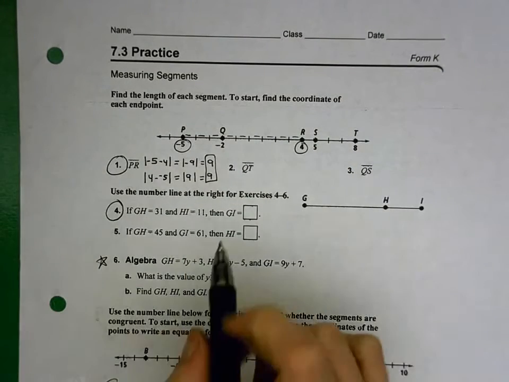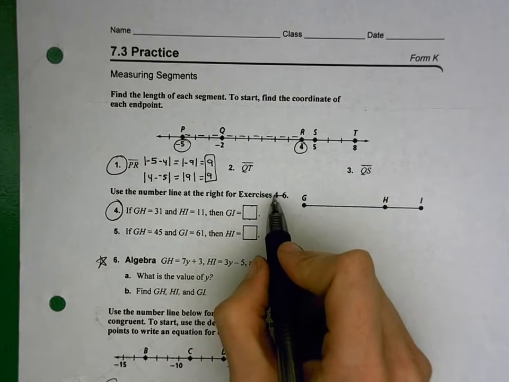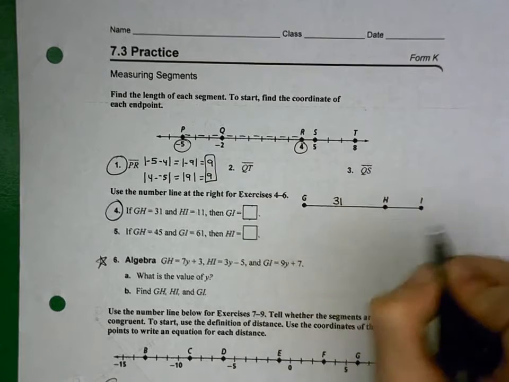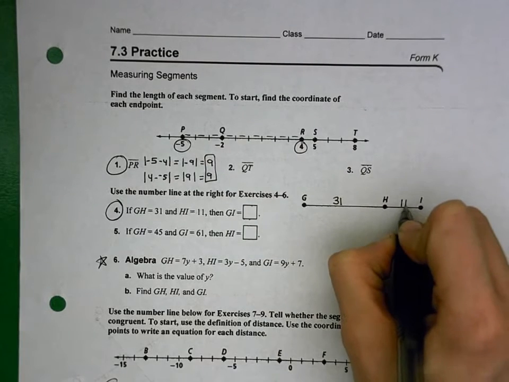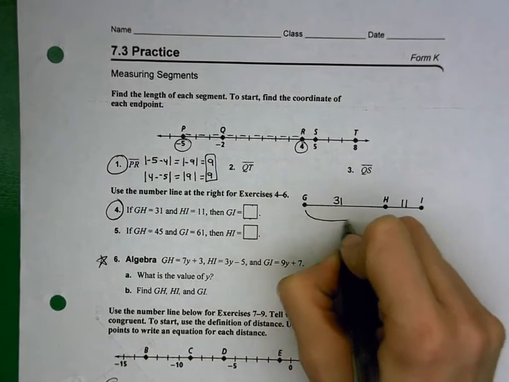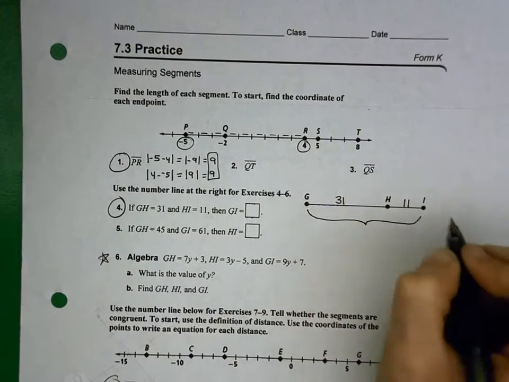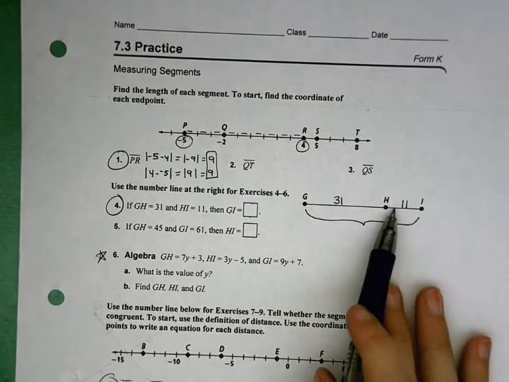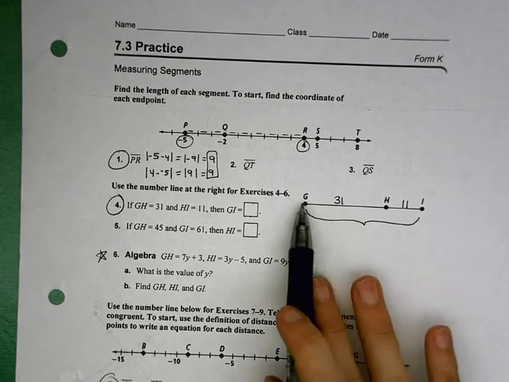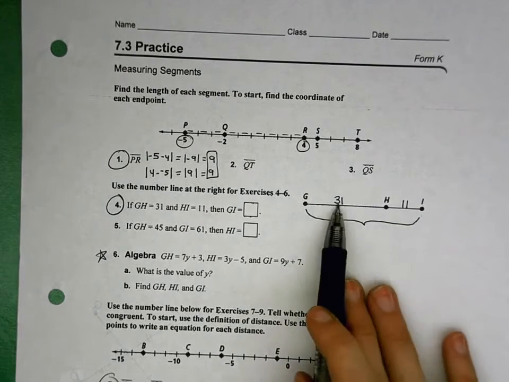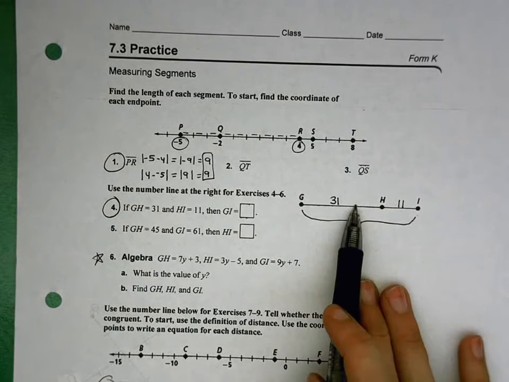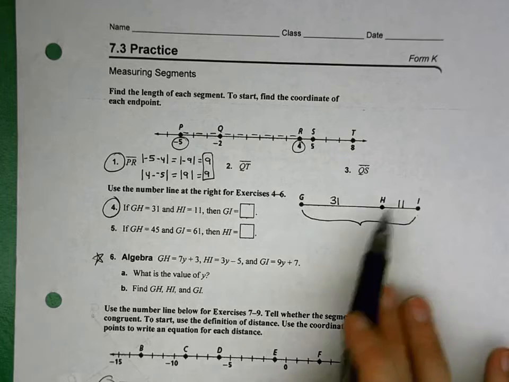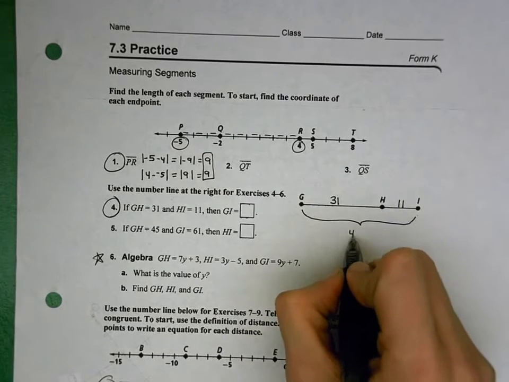Okay, number 4, we're using the number line at the right for exercises 4 to 6. Okay, so GH is 31. HI is 11, and I'm asked for the distance from G to I. Okay, so our addition postulate allows us to say, well, if I have one segment and another segment adjoining it, then I can find their total by adding those two segments. Okay, so if GH is 31 and HI is 11, then what is GI? Well, GI would have to be 42.